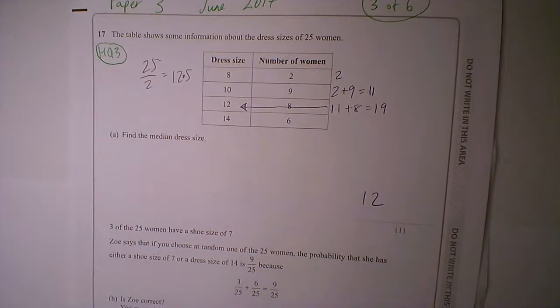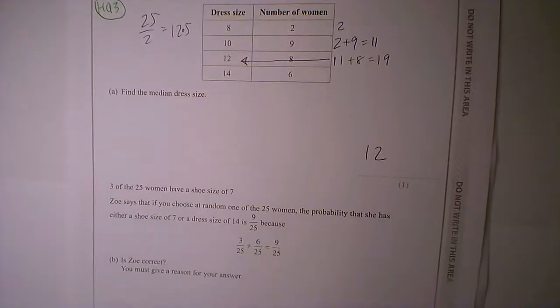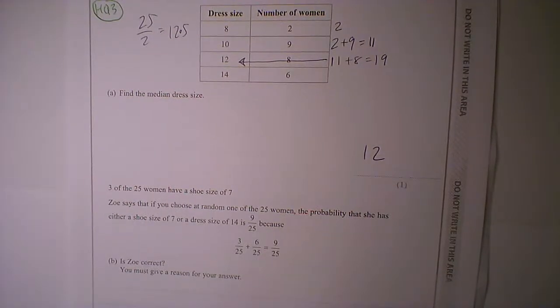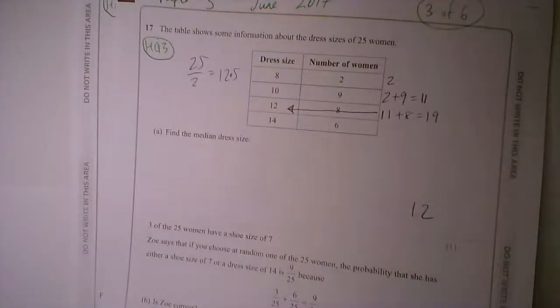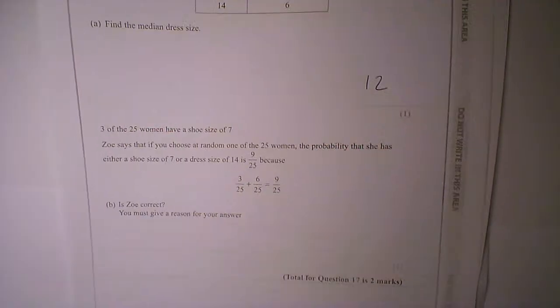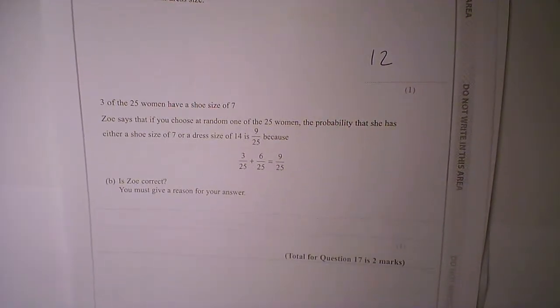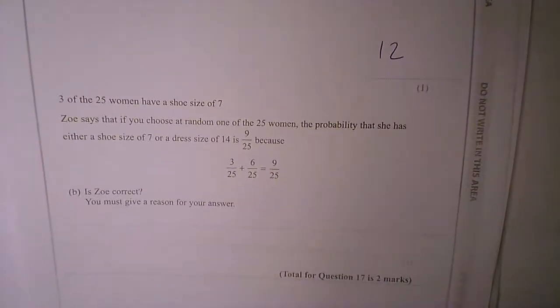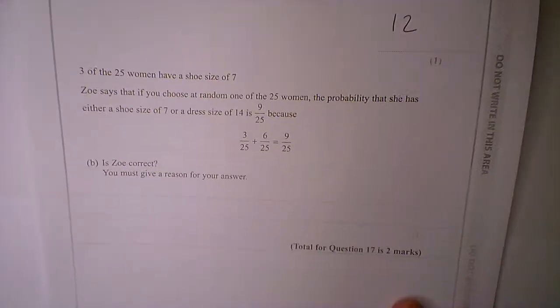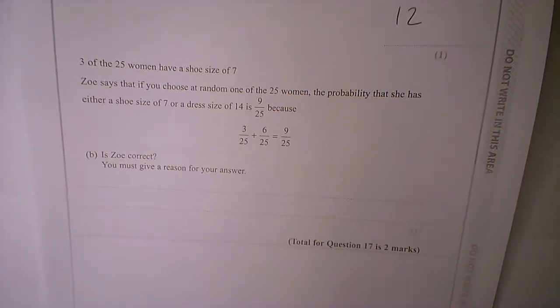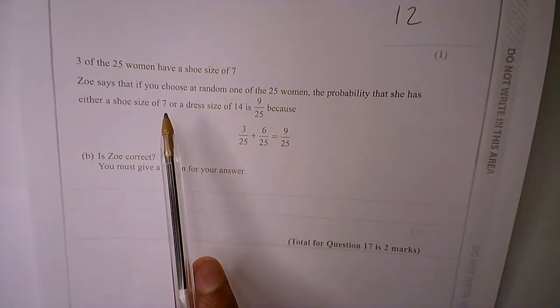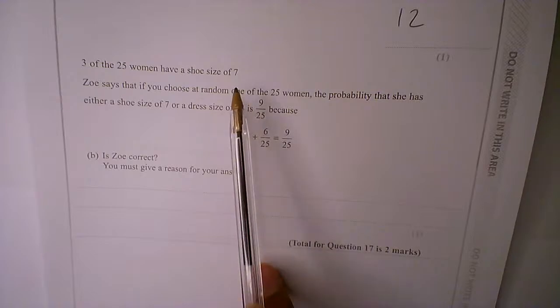Okay, part B now. Okay, let's zoom a little bit further in. All right, part B. 3 of the women have a shoe size of 7.